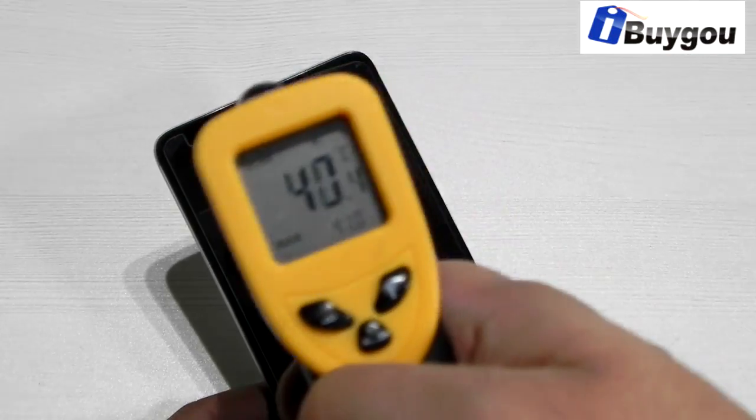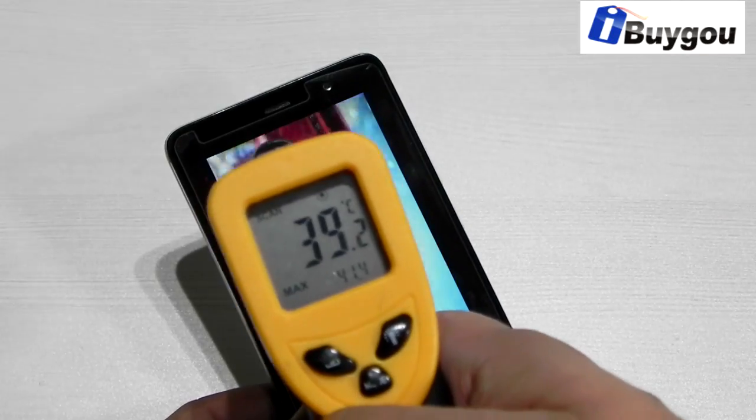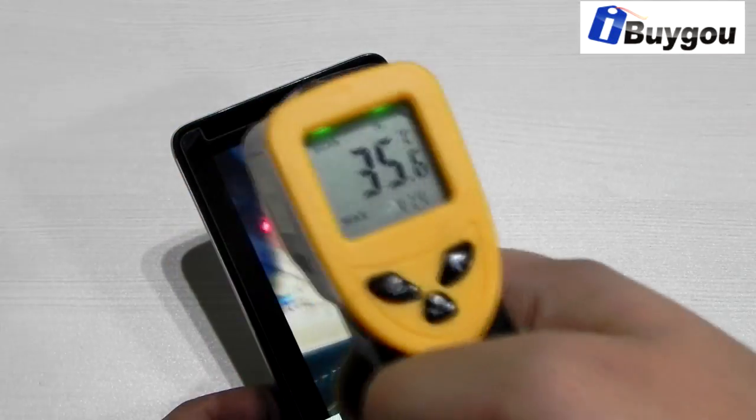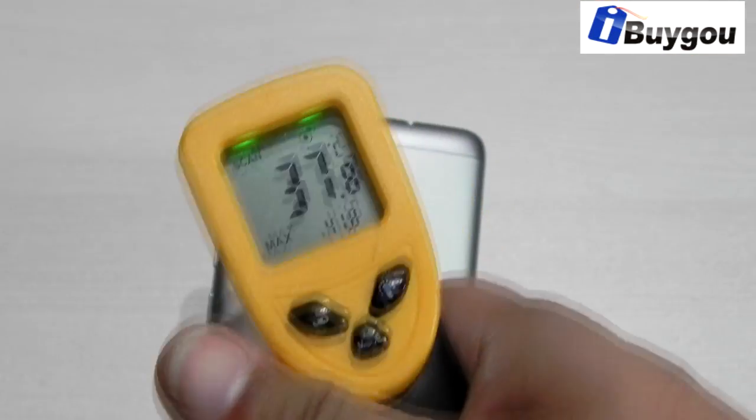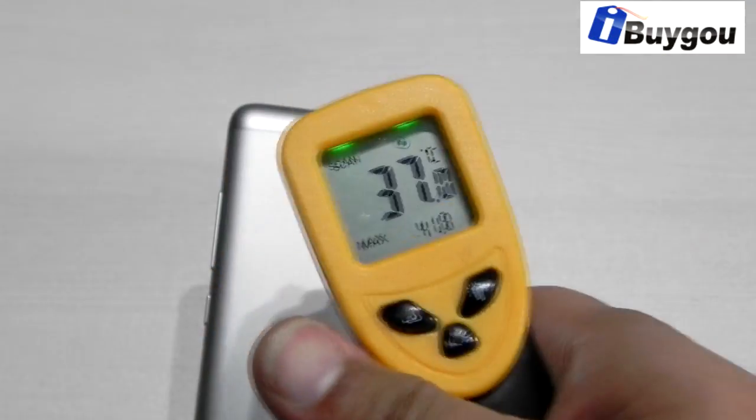So the phone never went over 41 or 42, which results in no heating issue, because if it's over 45 or 46, then you should worry. But over 42, because it's first benchmark and then the gaming, so there's no issue as such.